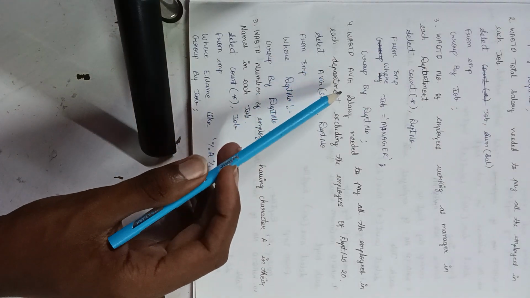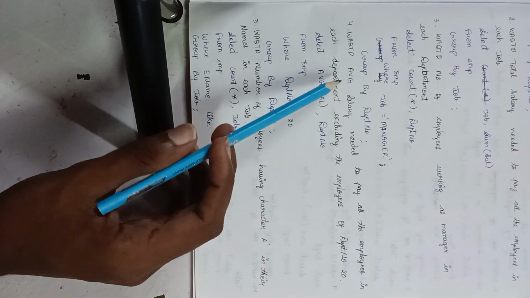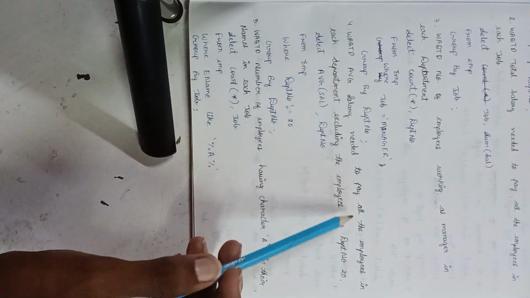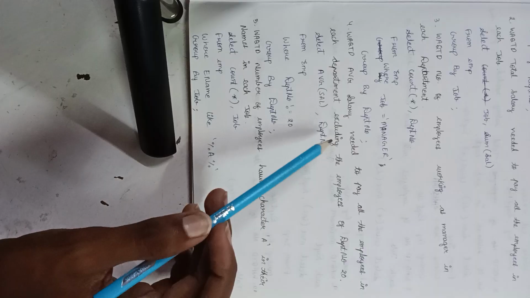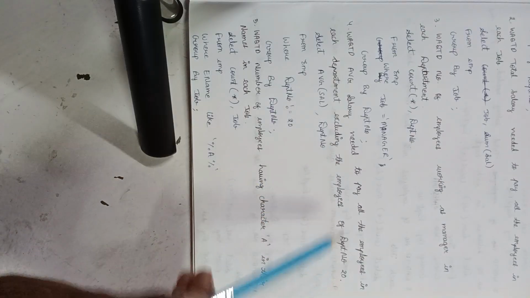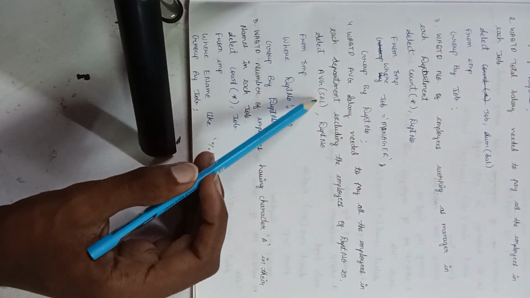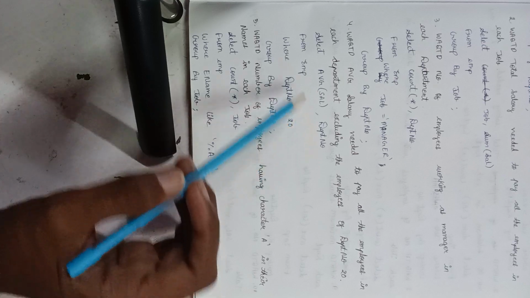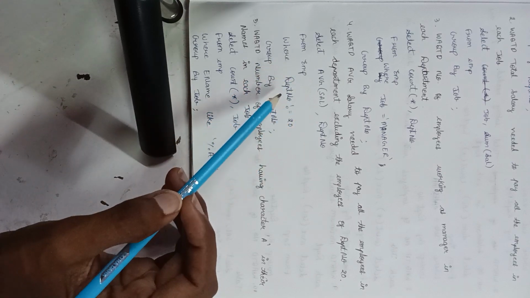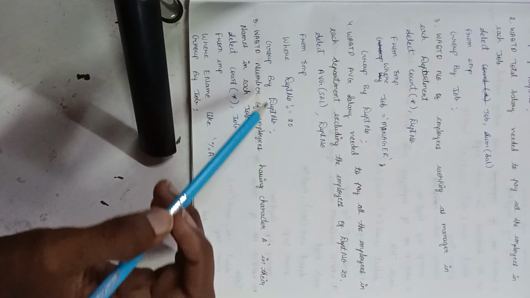Write a query to display average salary needed to pay all the employees in each department including the employees of department number 20. So select average of sal comma department number from EMP where department number not equal to 20 group by department number.